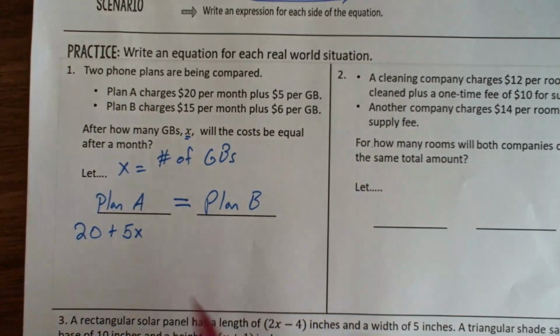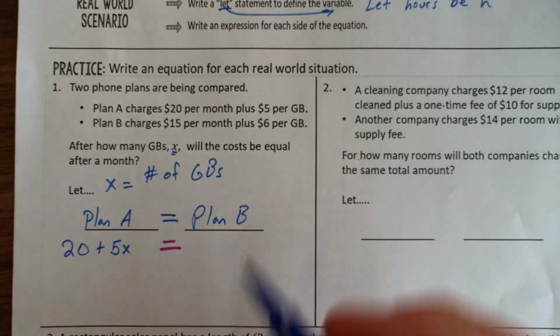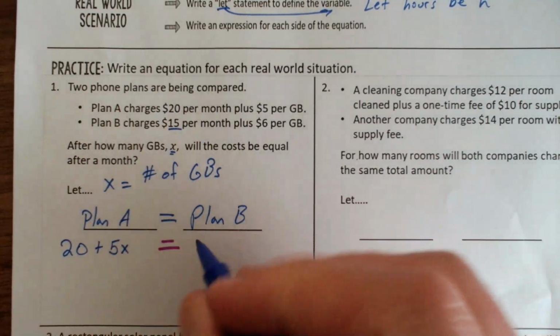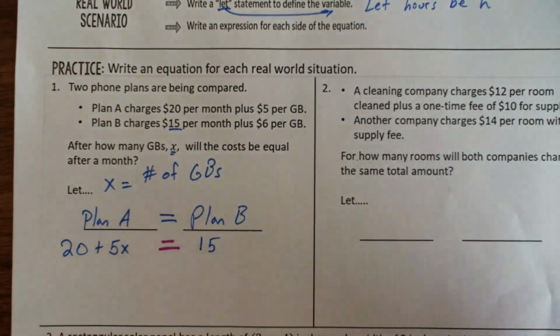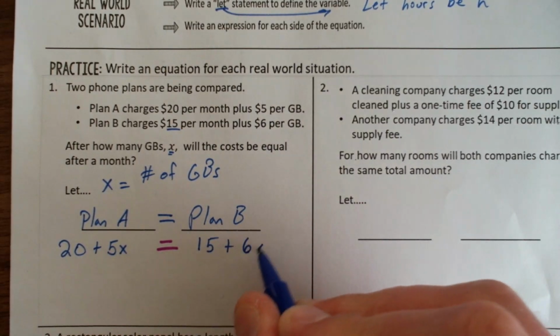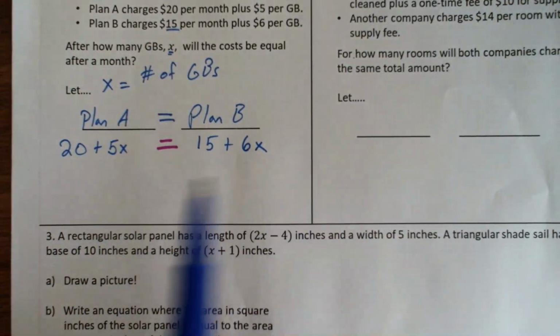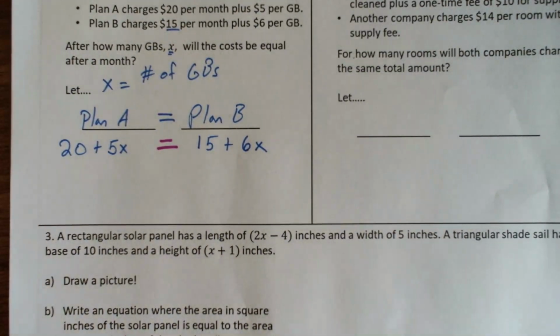That's going to be equal to plan B, which charges $15 per month plus $6 for every gigabyte. So now I have this just like I would have it set up before.